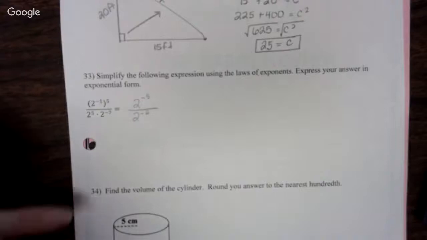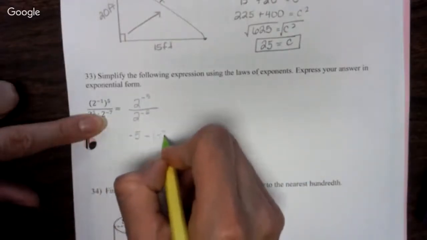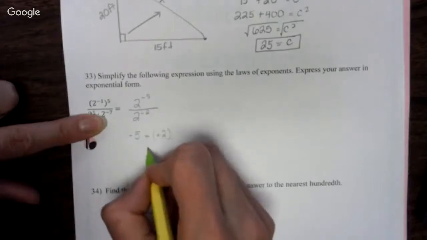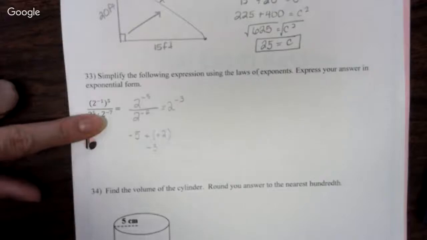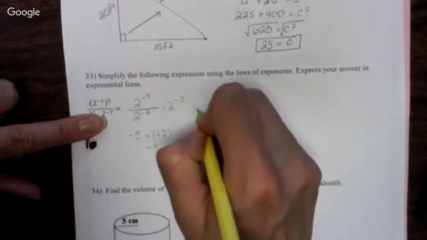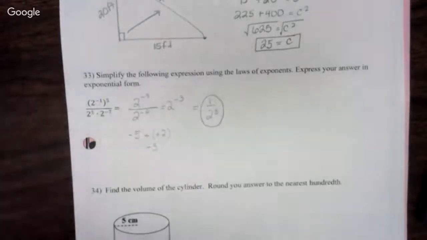And now when you have division of same base, you're going to subtract exponents. So negative 5 minus negative 2. Leave, change, and you get negative 3. So that's 2 to the negative third. Now that is not simplified. You can't have a negative exponent, so you're going to take the reciprocal and make it a positive exponent. So our answer to this would be 1 over 2 to the third.